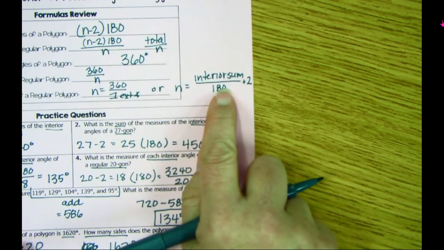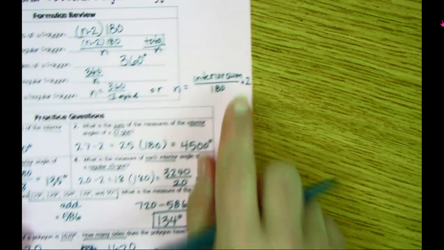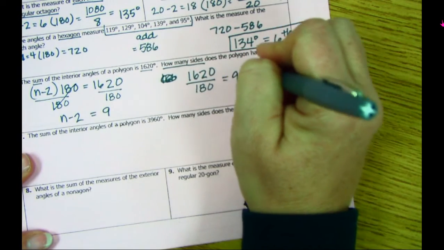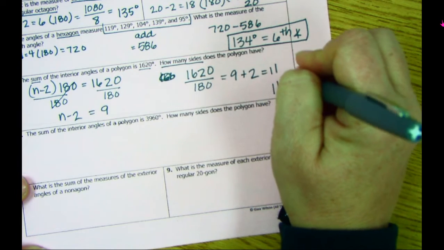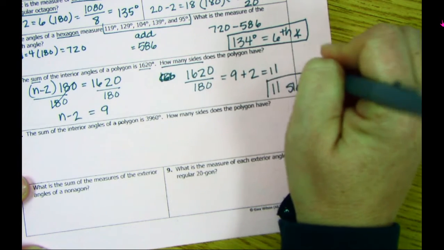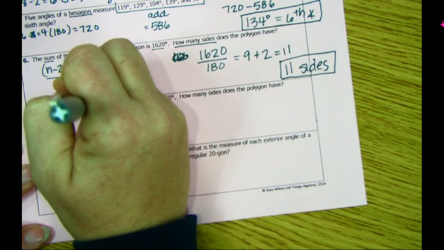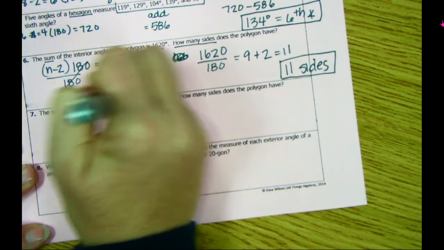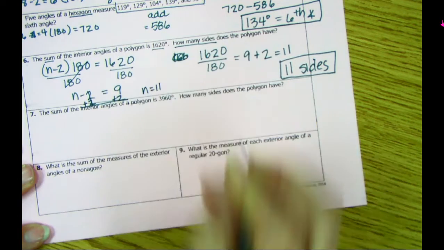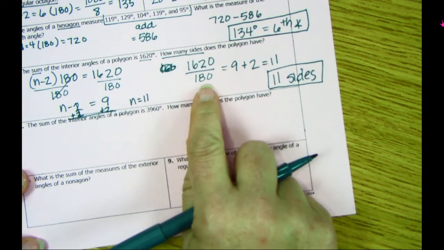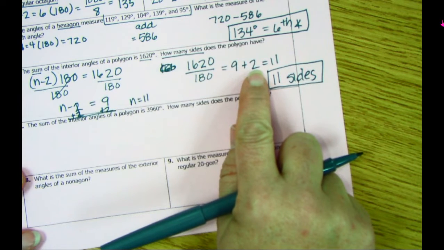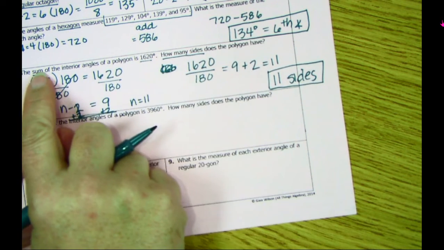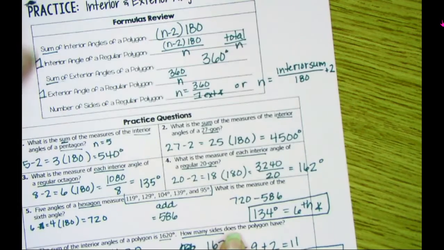And then the next thing I said to do was to add 2. So if I add 2 to this, I get 11. So I have 11 sides. And this is the algebra. n equals 11. Divide by 180 and add 2. Very basic, very simple. All you have to do is pay attention to the wording so that you know which one of these formulas up here you're going to use.